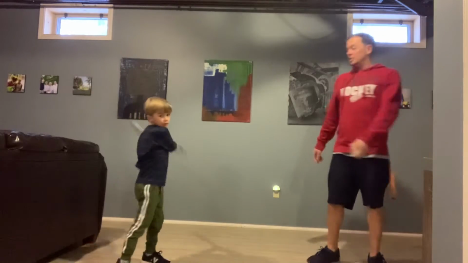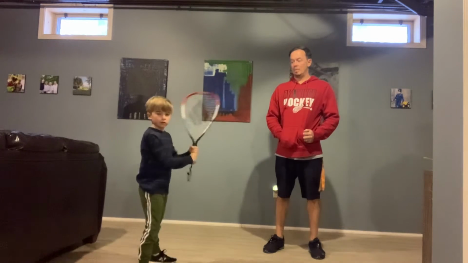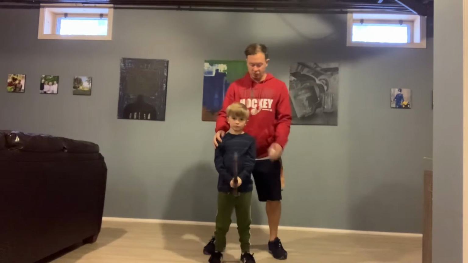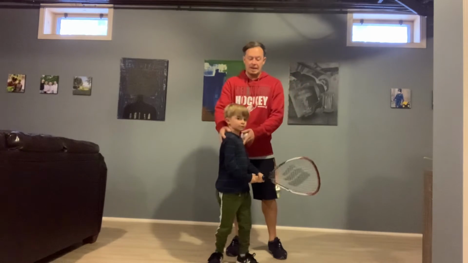So, Fisher, what's the 1, 2, 3, 4 for the horizontal plane strike? Racket behind my body. Okay, so let's start in ready position. Shoulder over, knees over toes, racket out front of the body. Yep, so you're going to face him like this. There, now he's ready to strike. Bend your knees, shoulder over, knees over toes. Good. 1, turn opposite shoulder.